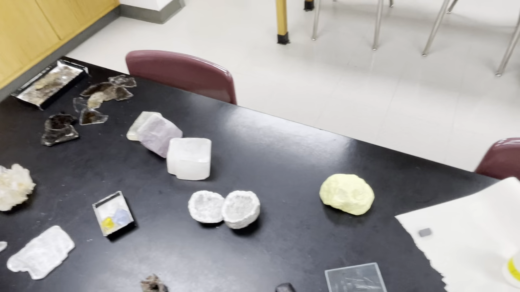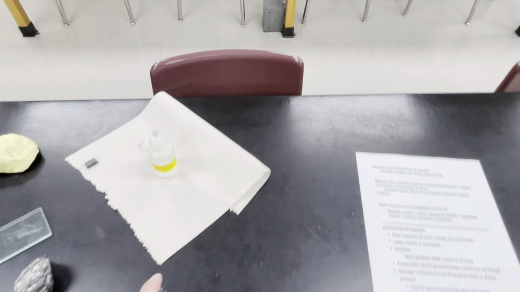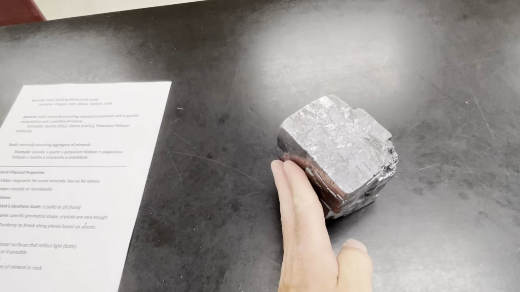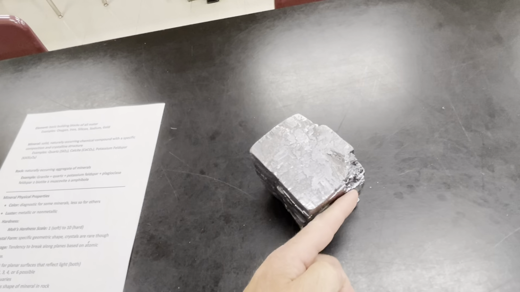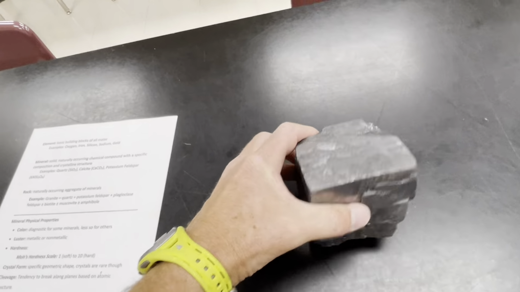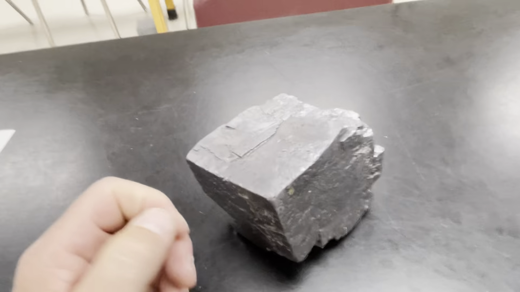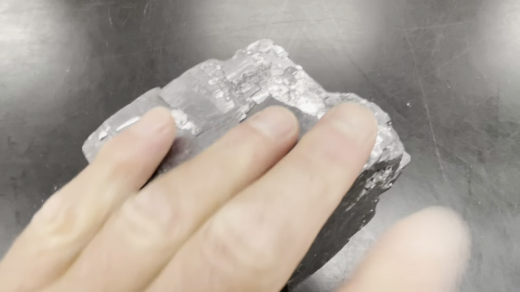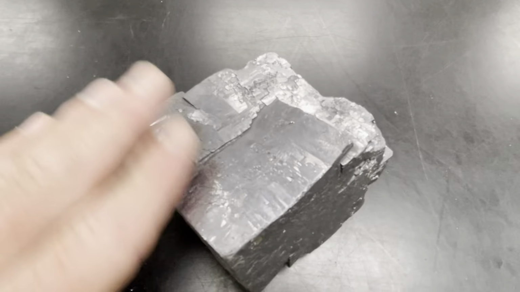What about if we have 3 cleavage planes? This lovely piece of galena is a good example of that. A little heavy to hold up, but we've got 1, 2, 3 sides, basically a cube. There we go. Forming these cleavage planes, right? So we can see this surface is pretty shiny. It's not perfectly planar, but it's nearly so.